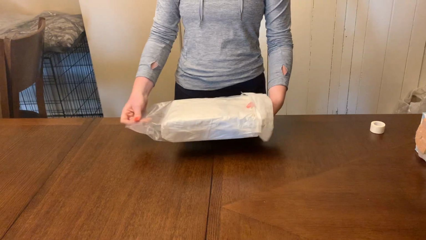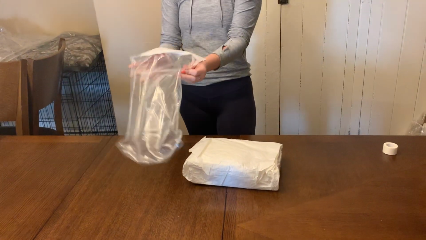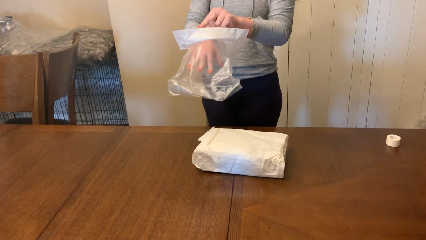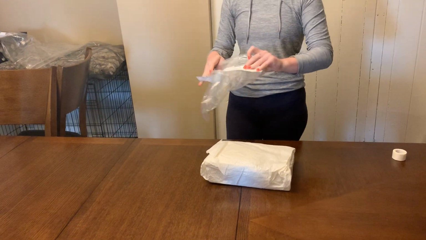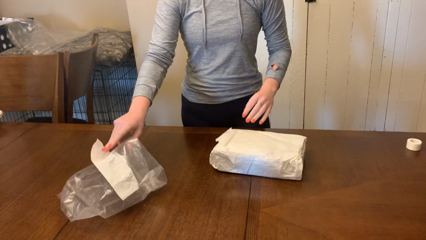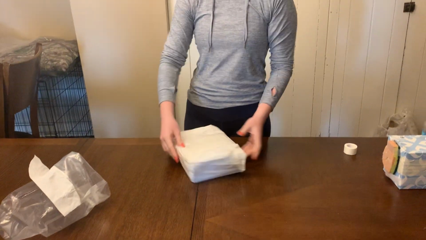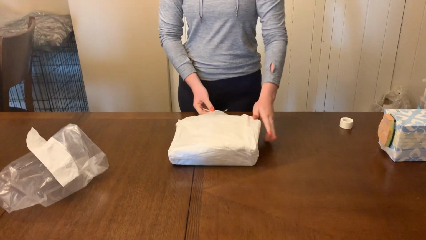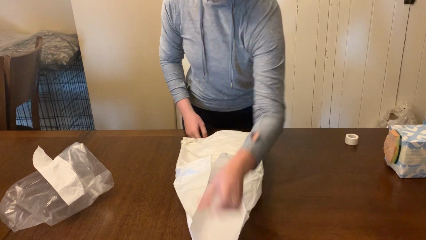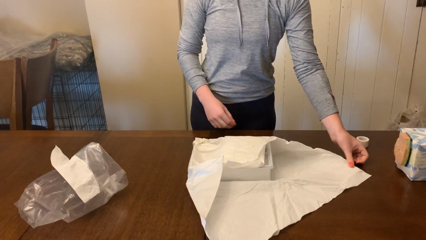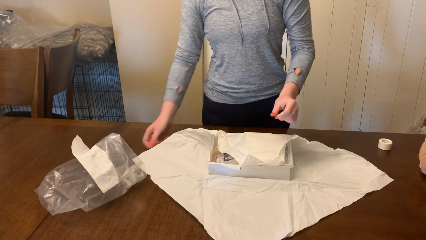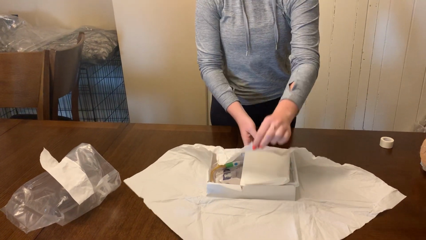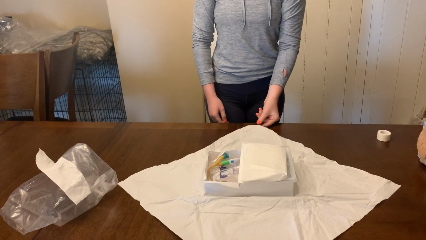So to do so, I'm going to take it out of this plastic bag, and I'm going to open this bag so that I can use this for trash. I'm going to set that over here, and then I will begin to open my kit. I'm going to take the top flap away from me first. Then I'll open the sides. I'm going to scoop this up a little bit. And I'll pull this one back towards me last.